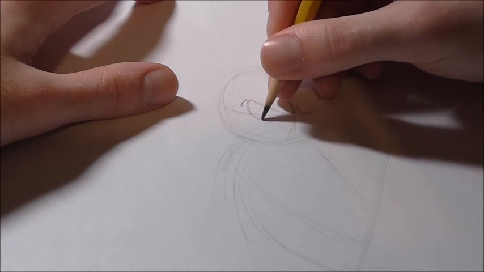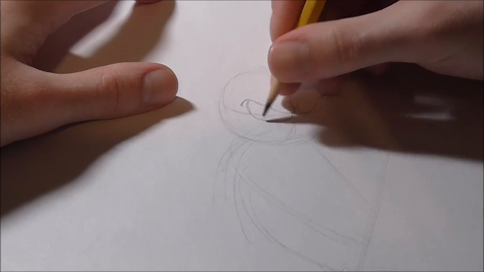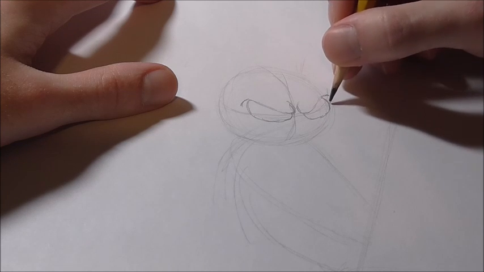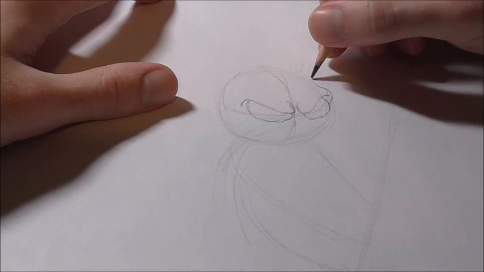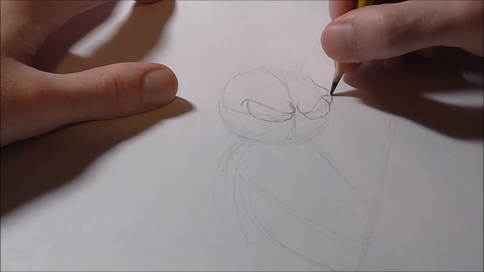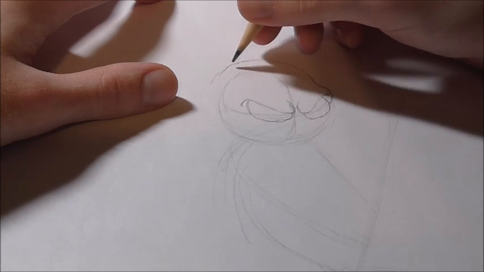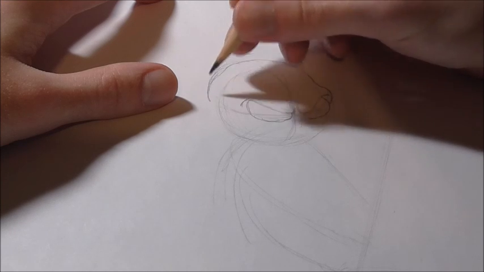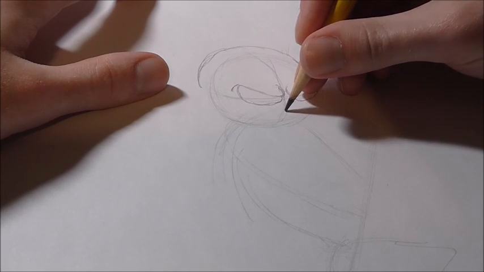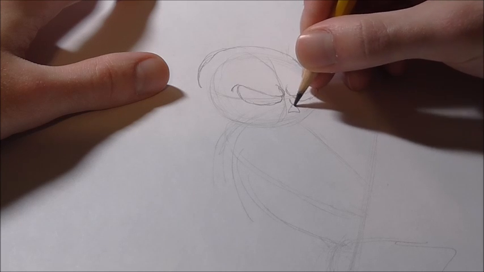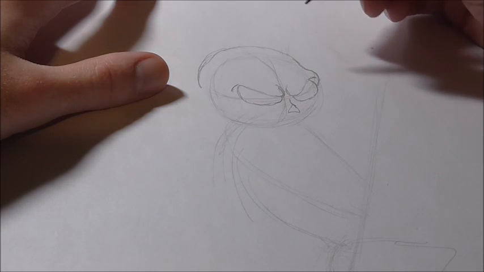And then kind of just a big oval that goes underneath for the eyes. And then kind of like a little bump here, and then into the skull. Like this. Kind of do a little curve line with a triangle on the bottom because he's a skeleton. He doesn't really have a nose.